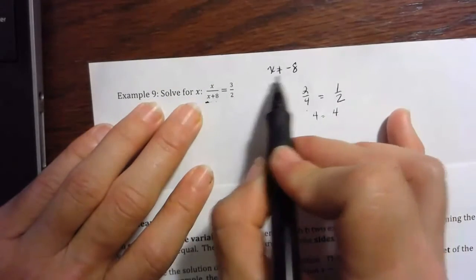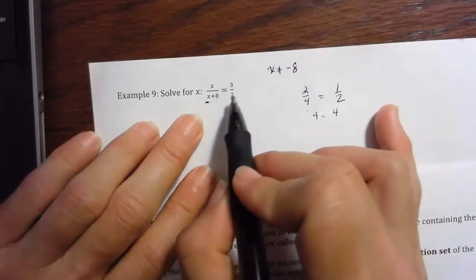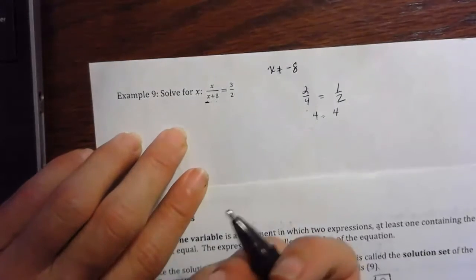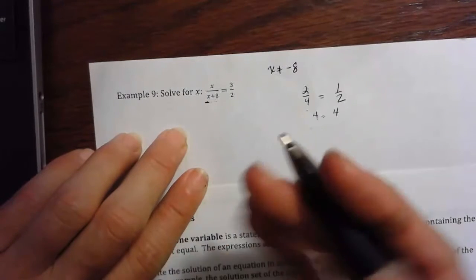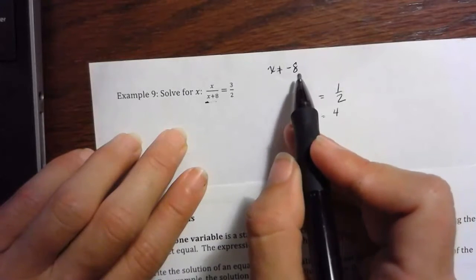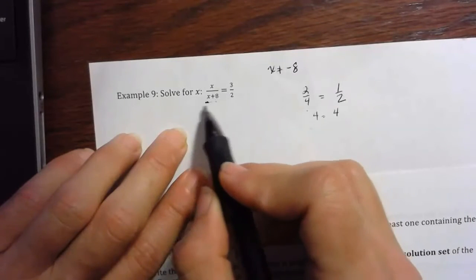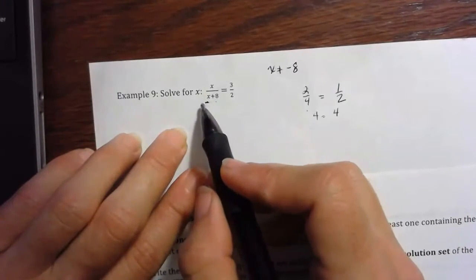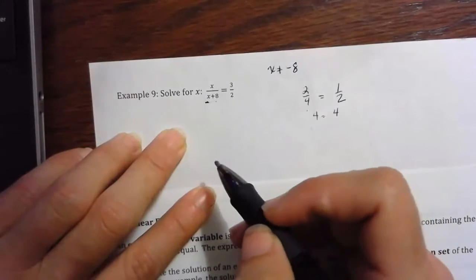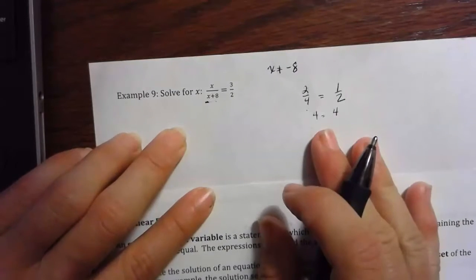Now, the only time that's going to come into play is if, when you solve this equation, you end up with -8 as your solution. You then know you have to reject that solution, because if you substituted -8, you would get 0 in the denominator, and division by 0 is undefined, so that would not be an acceptable solution.